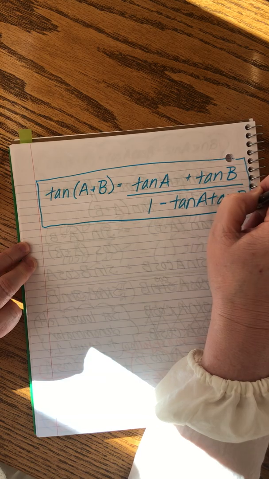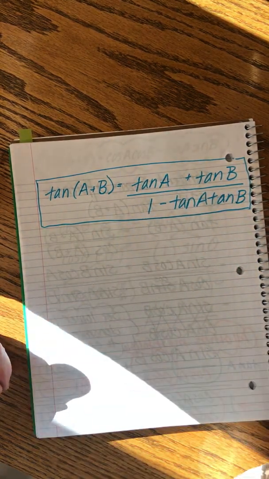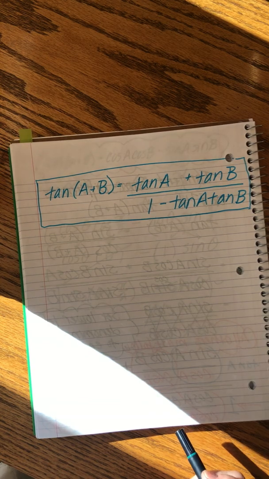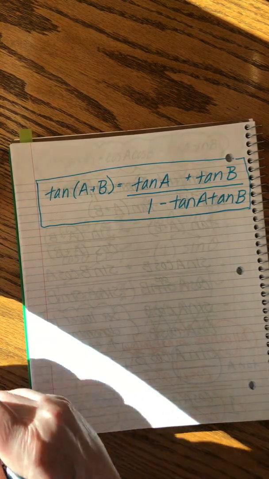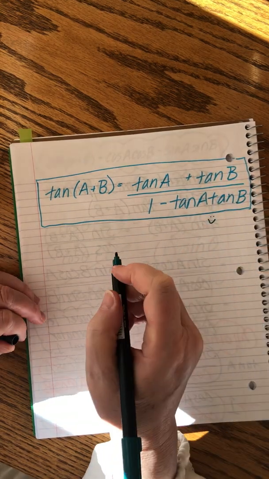We don't have to memorize it, although it helps if you see it when it jumps up in your face, right? So that you're like, oh yeah, that's right. Now we can use it in an actual problem, and that's what our next step is.